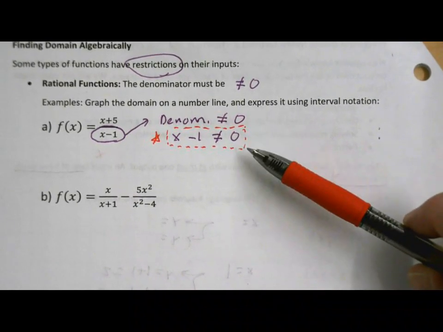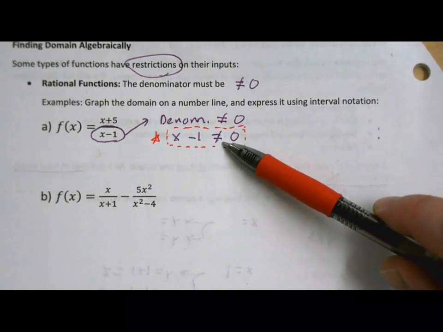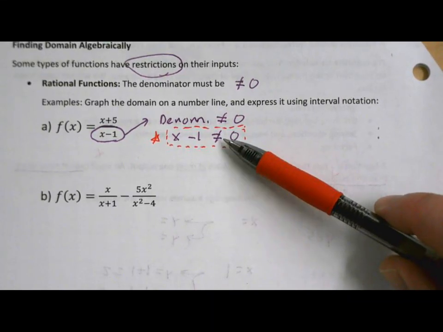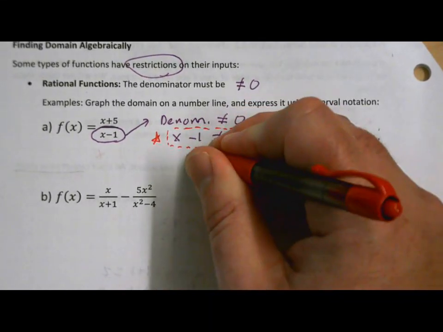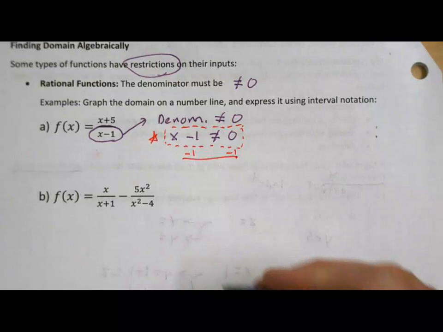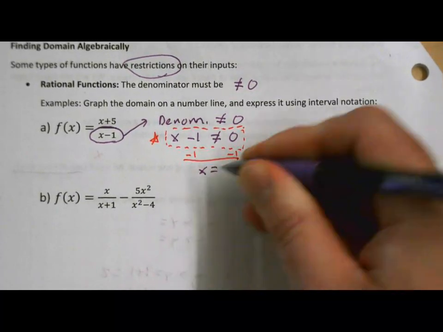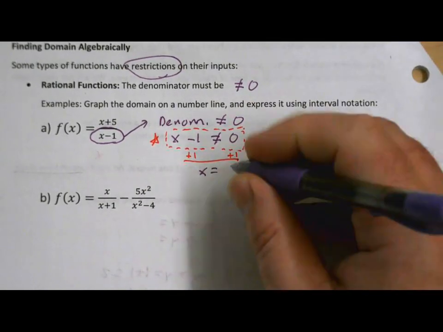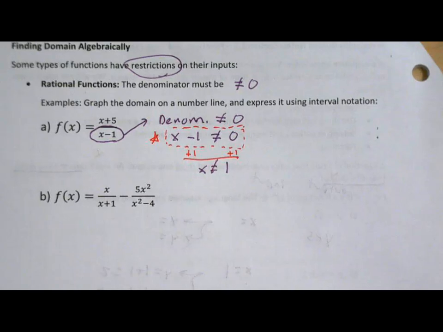X minus 1 is not equal to 0. I don't know if you guys have solved a lot of equations that look like this, but it's just like solving a normal equation. So we would do our algebra steps for this. I told you guys you don't have to do this, but I'm going to go ahead and do it for this first one. Add 1 on both sides, and we get x equals 1. X not equal to 1.